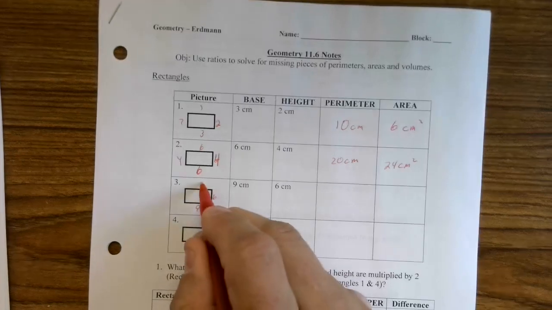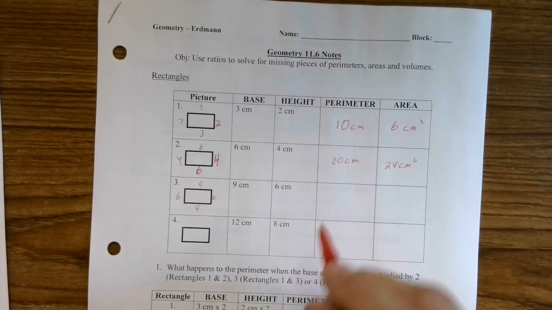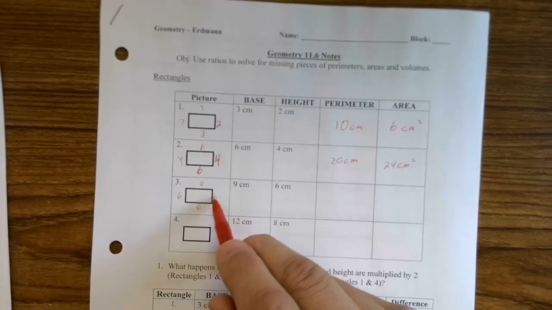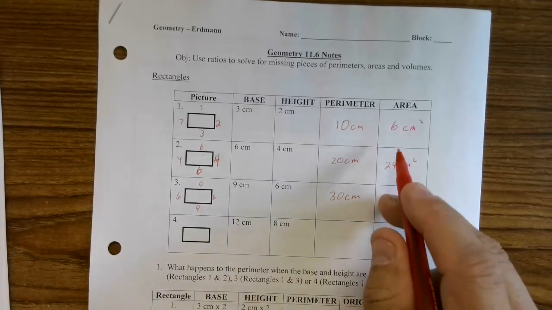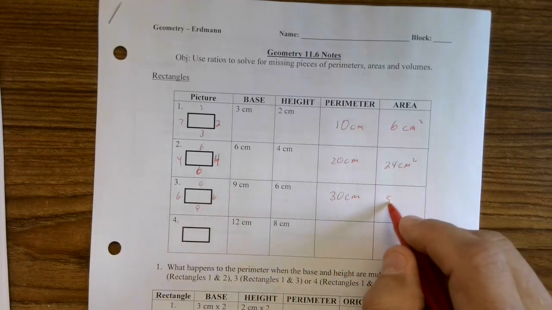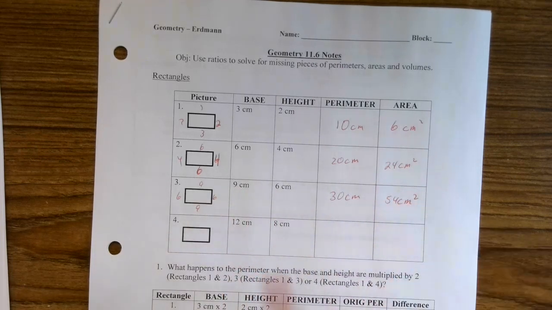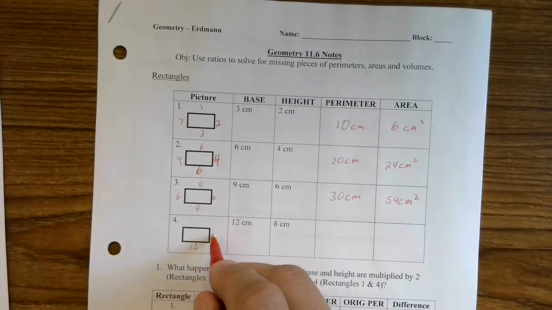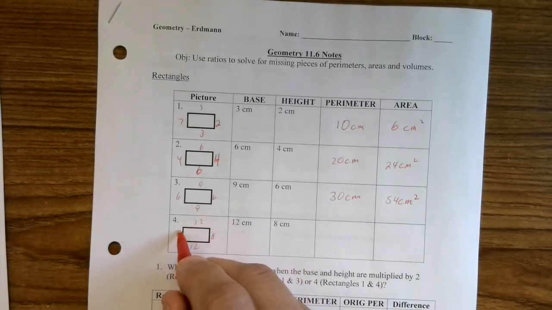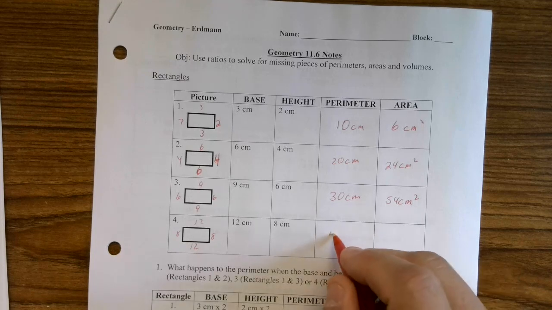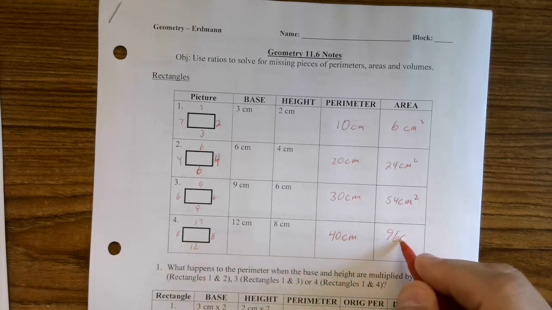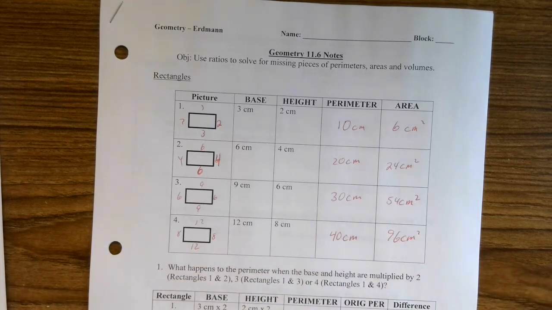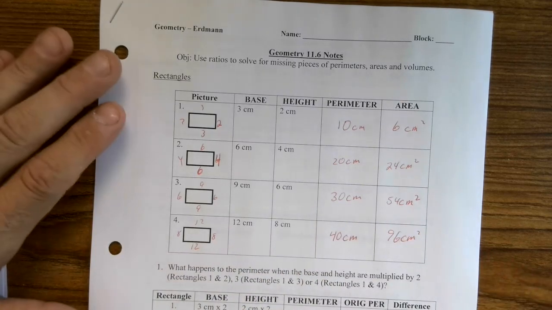We have a 9 by 6 rectangle. The perimeter, 9 plus 9 and 6 plus 6, would be 30 centimeters. The area would be 9 times 6, or 54 centimeters squared. In our last rectangle, 12 by 8, the perimeter would be 24 plus 16, which is 40 centimeters. Our area would be 96 centimeters squared. That should make some sense.